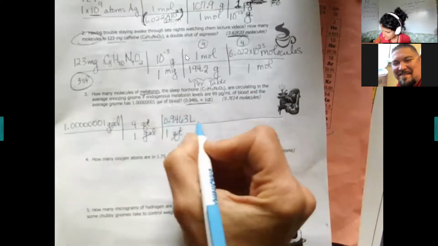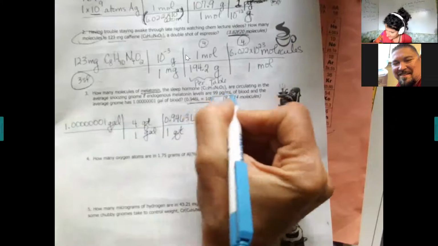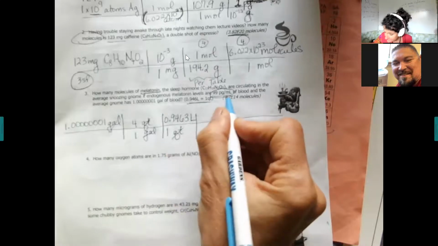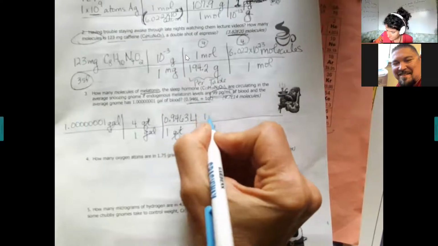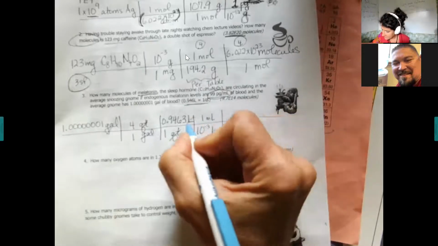And that gets us to liters. Then I'm going to have this piece. Having a highlighter or different colors, I found my pink pen. So this is milliliters. So 10 to negative 3 liters is 1 milliliter is how I set it up. You can do 1,000 milliliters to 1 liter if you prefer. That gets me to milliliters.